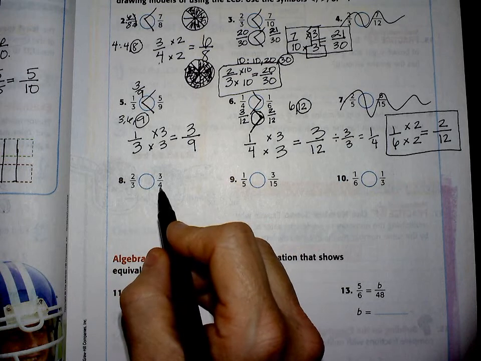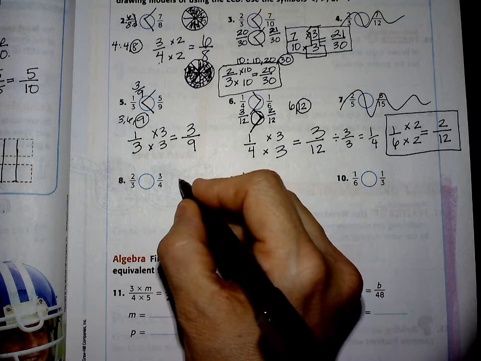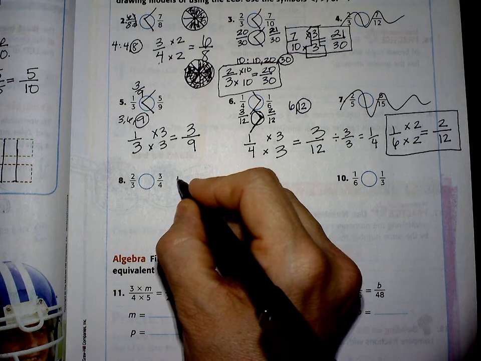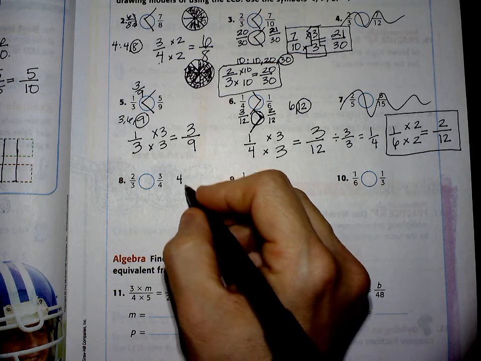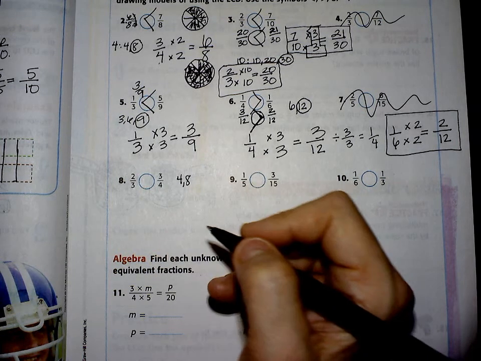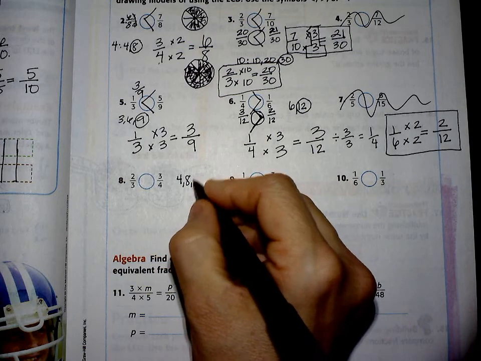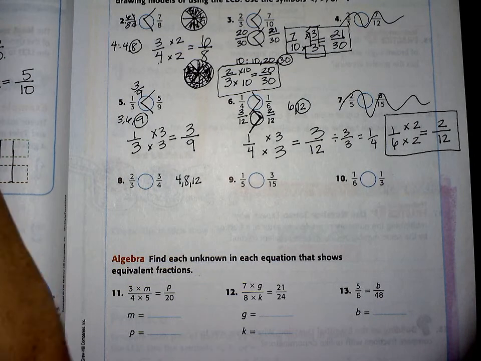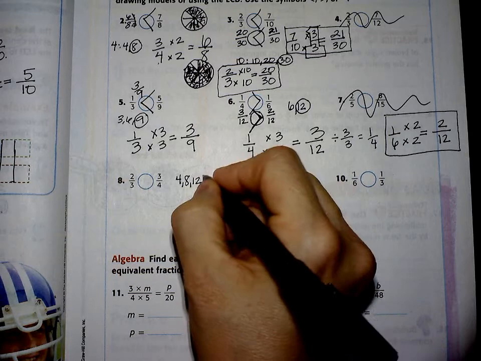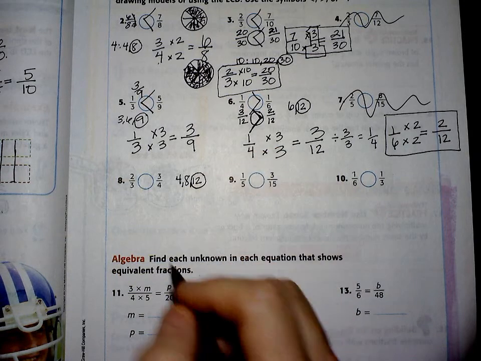So I'm going to start with my 4, and I'm going to start skip counting and thinking, can I divide this by 3? So we've got 4, definitely can't divide that by 3. 8, can I divide that by 3? No. 12, can I divide that by 3? Ooh, yes we can. Okay, so that's going to be our least common denominator. We have to change both of them.